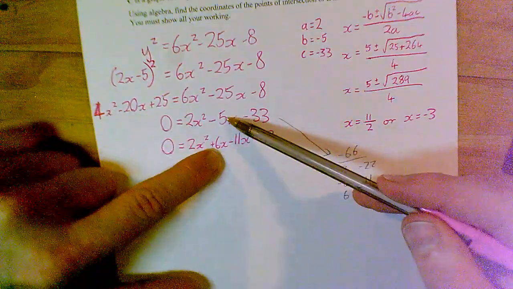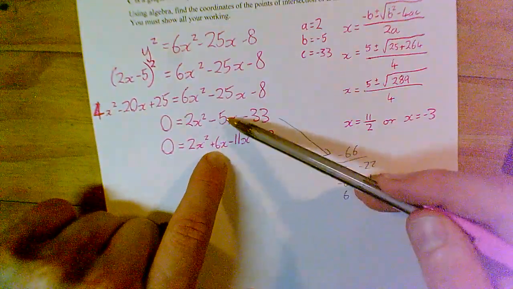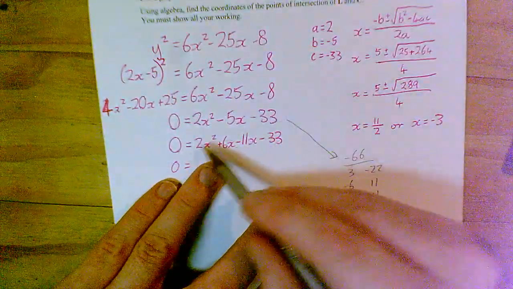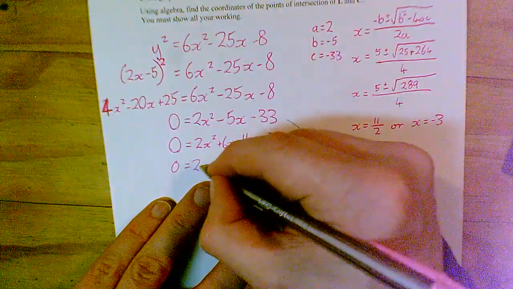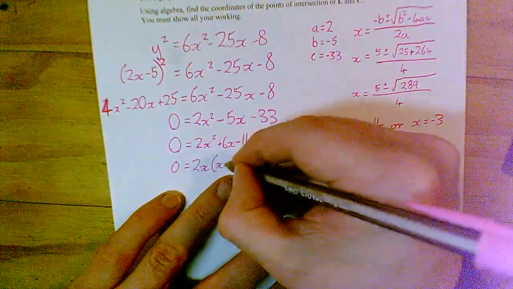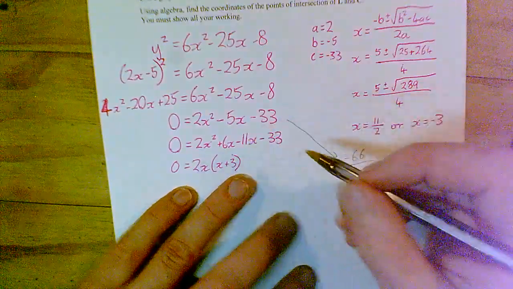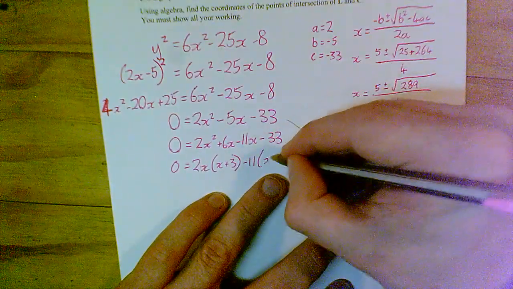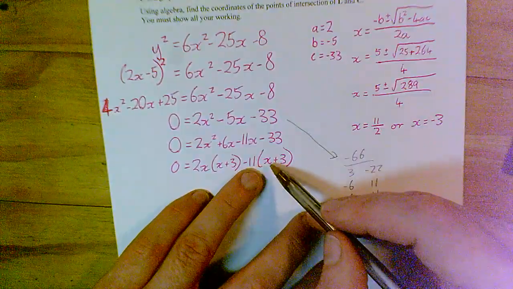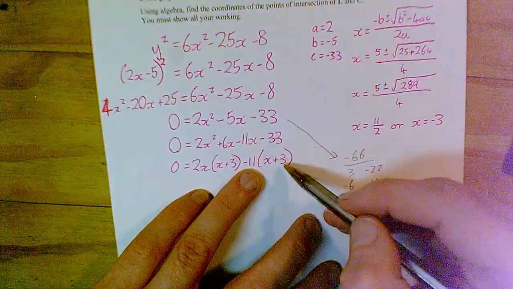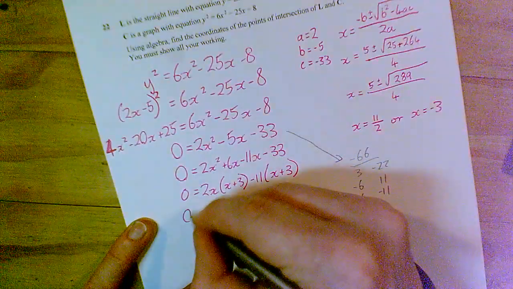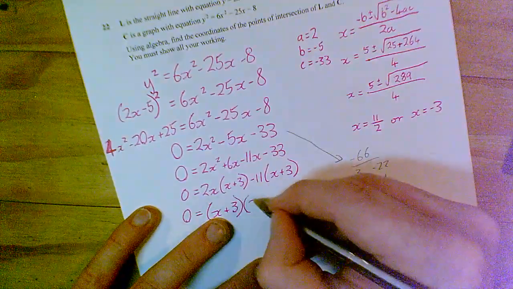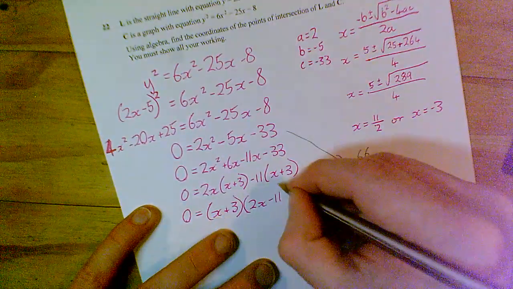So these are still equal to each other. I haven't changed anything because if I were to simplify that, I'd get back there. But it allows me to factorise this more easily. Here, these two terms, I'm going to factorise separately. They've both got 2x in common: 2x times x and 2x times 3. That means hopefully I should be able to get an x plus 3 in this bracket, so I can. Because negative 11 times x is negative 11x, negative 11 times 3 is negative 33. That means I can take x plus 3 as a common factor: x plus 3 times 2x and x plus 3 times negative 11.